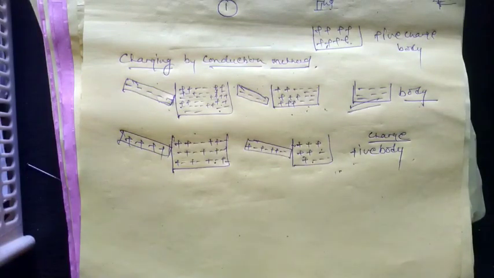Now we discuss the charge distribution by three methods, namely linear charge, volume charge and surface charge. How the charge is distributed in different types of objects.